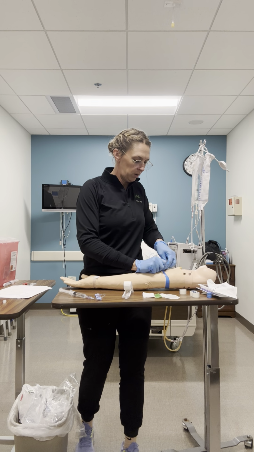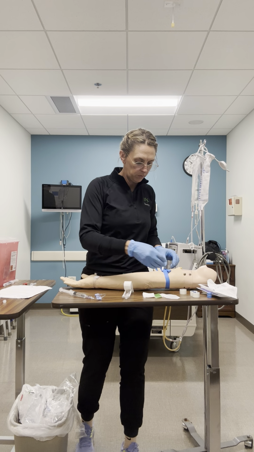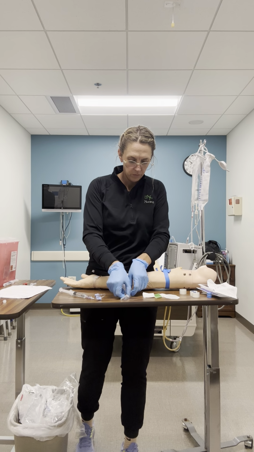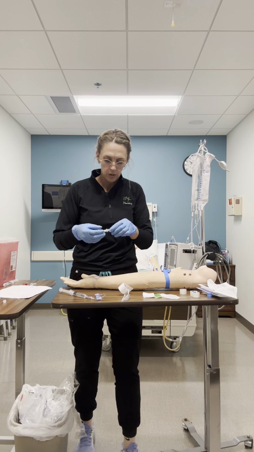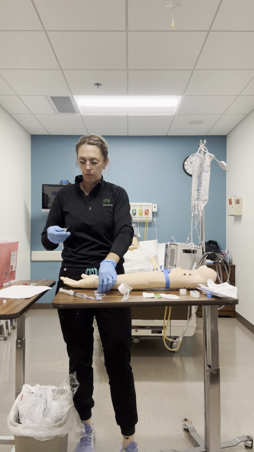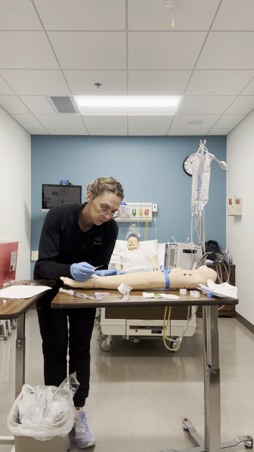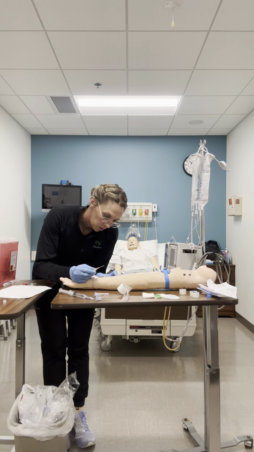I'm gonna retie my tourniquet. Get my needle out and ready. I'm gonna anchor the vein just below, and I'm also gonna anchor just above.